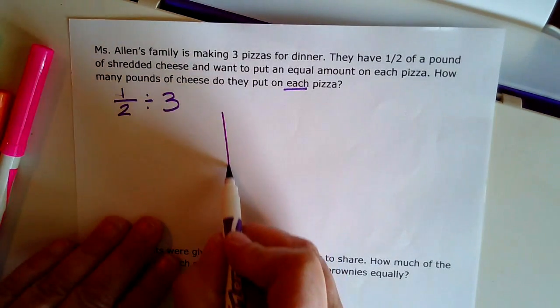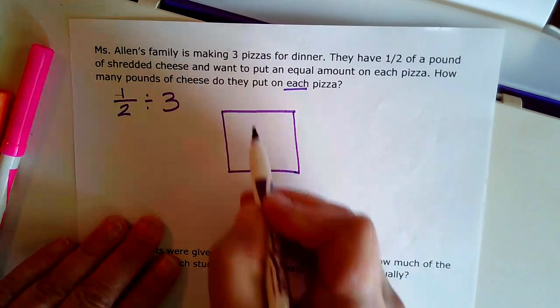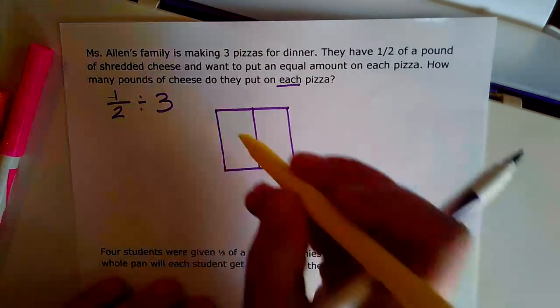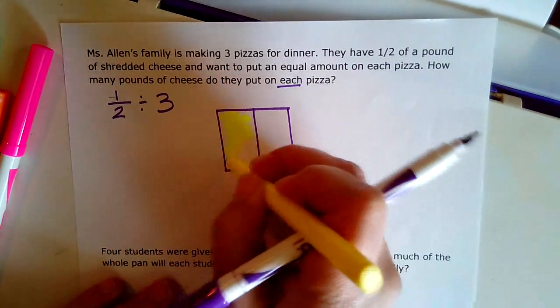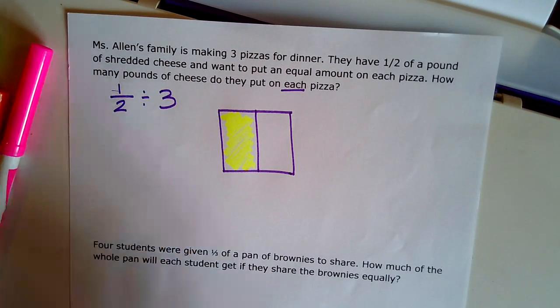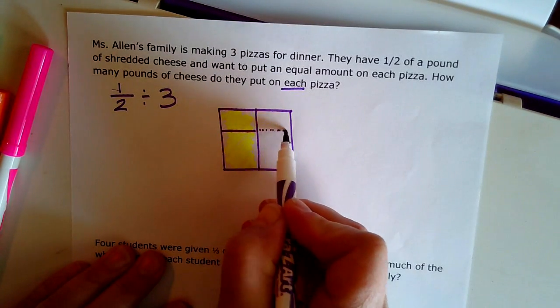So we're going to draw this out. 1/2. Here's my bag of cheese. I am shading in 1/2. That's all I've got. Okay. I've got half a bag. I've got 3 pizzas. So I'm going to say this amount goes on 1 pizza.